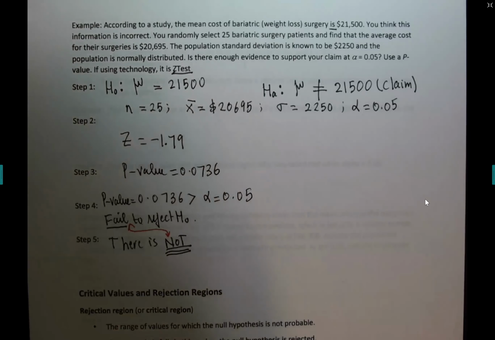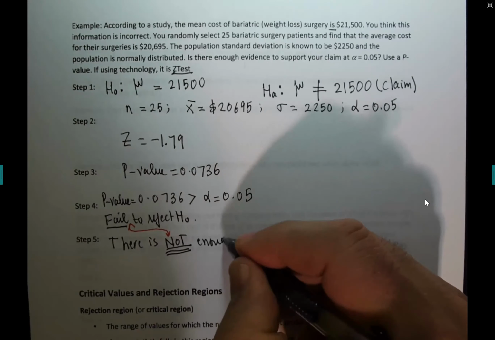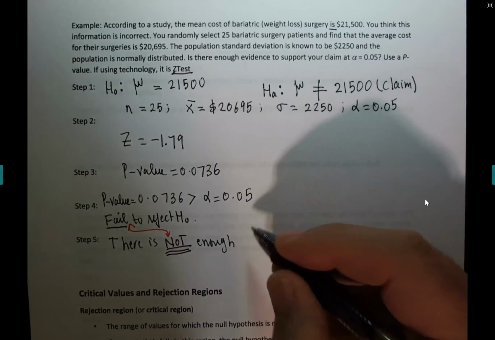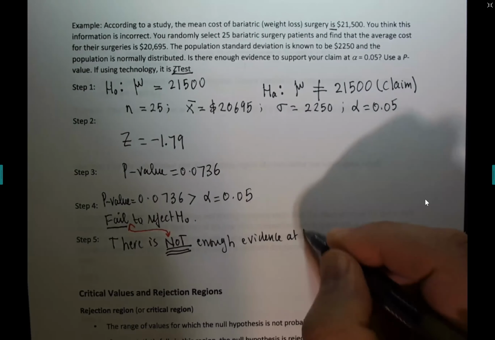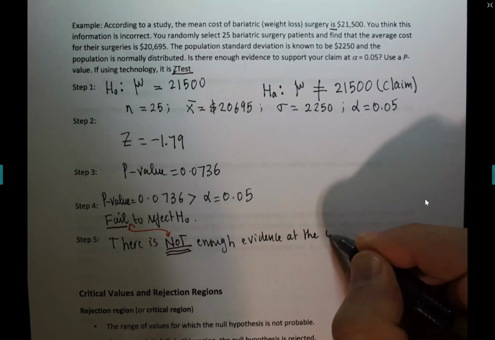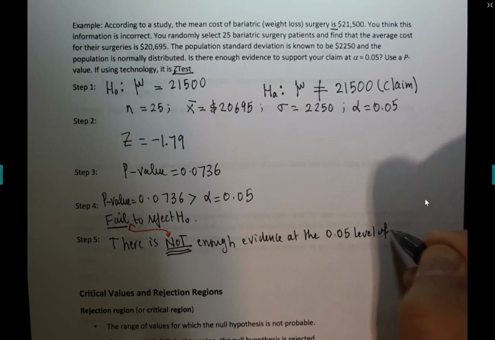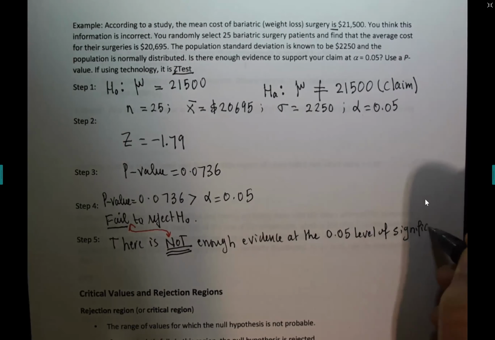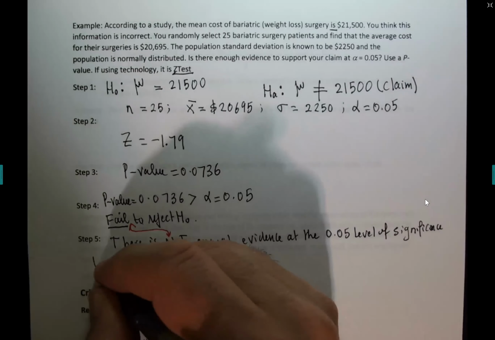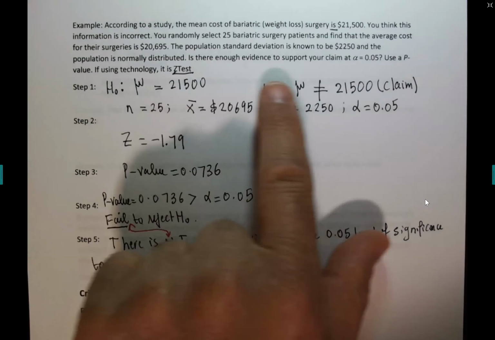There is not enough evidence, just like in the court of law, enough evidence at the, what's the level of significance? 0.05. Level of significance to support. He asks us, is there enough evidence to support the claim?